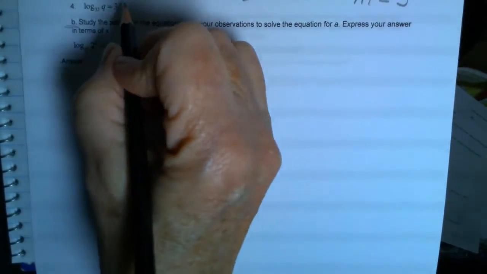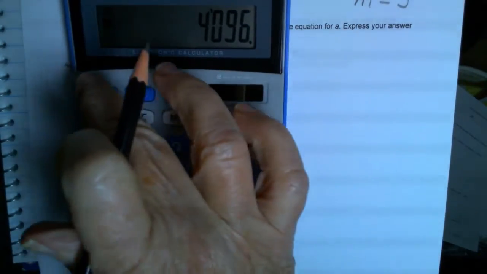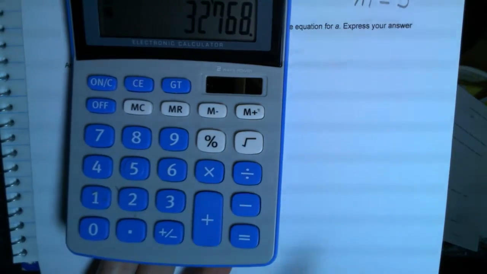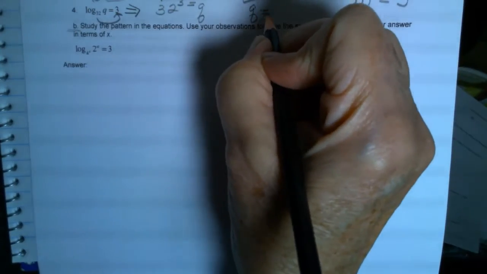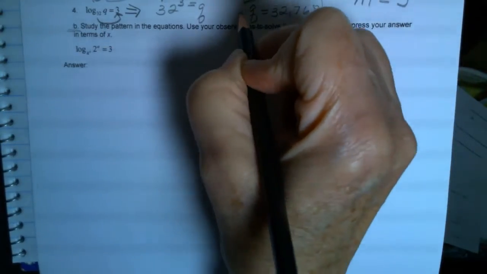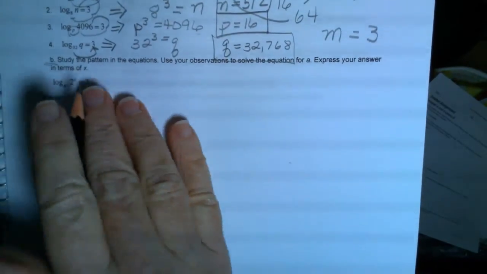Okay, let's try one more before we go to part B. All right, 32 to the third power is equal to Q. Okay, this one is pretty straightforward. 32 times 32 times 32 is 32,768. So Q is equal to 32,768. All right, I think I skipped one. I missed one in between there, but the purpose is for you to practice.